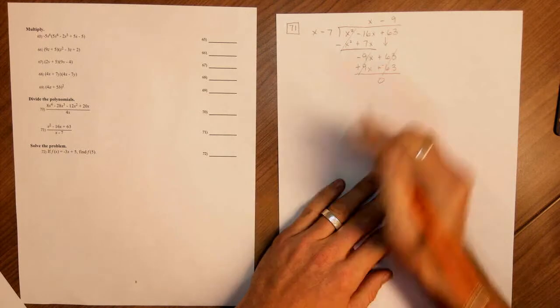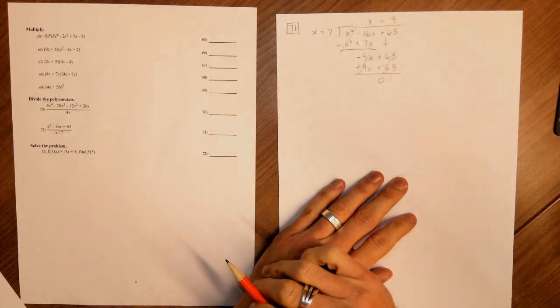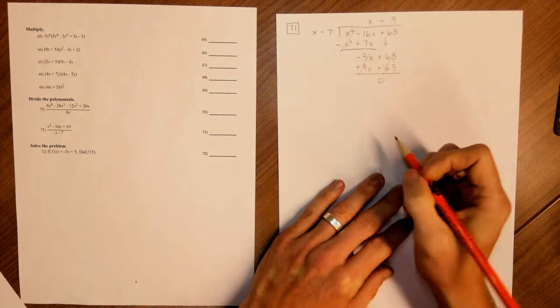So we don't have a remainder. So this is what this divides by. So it's x minus 9. All right.